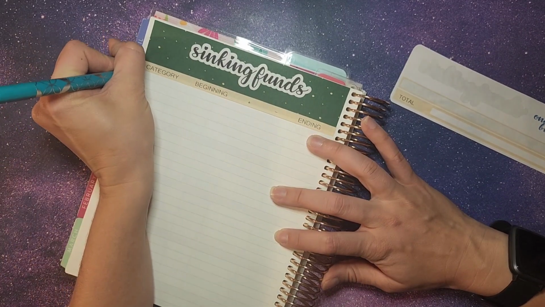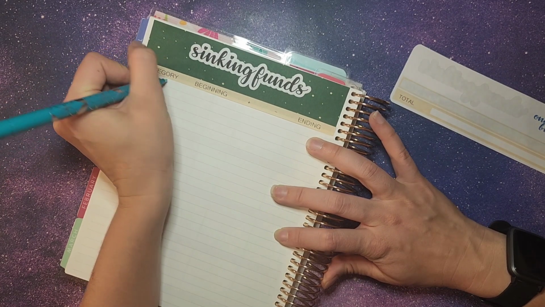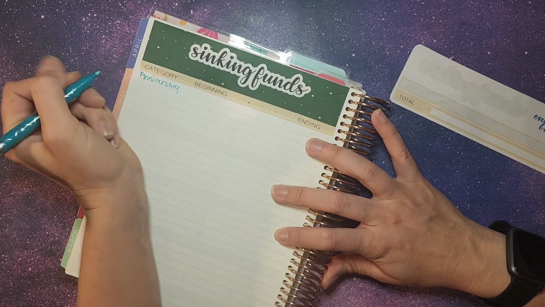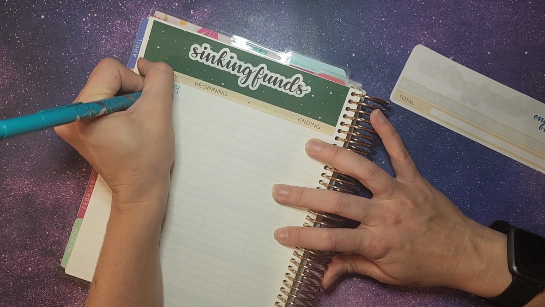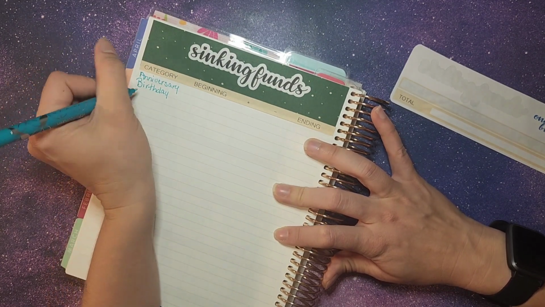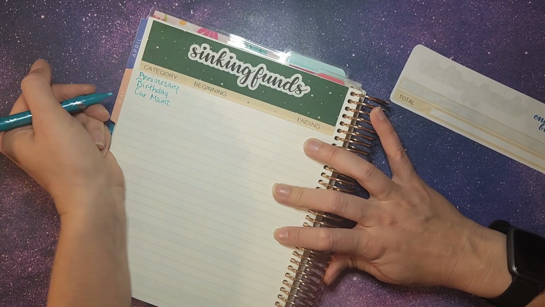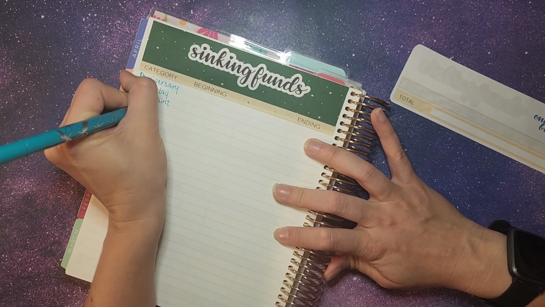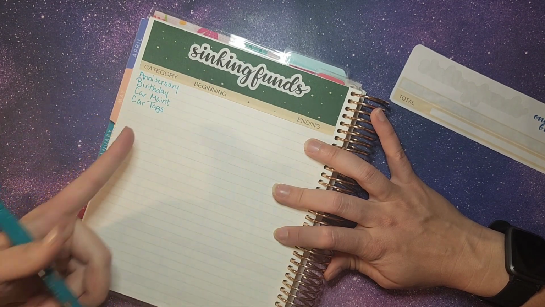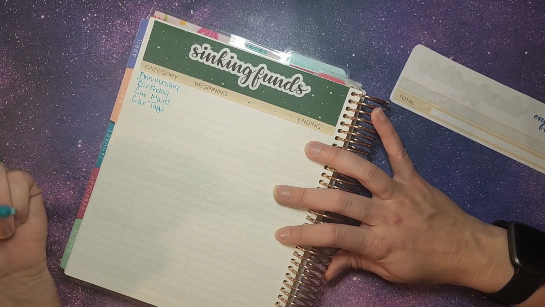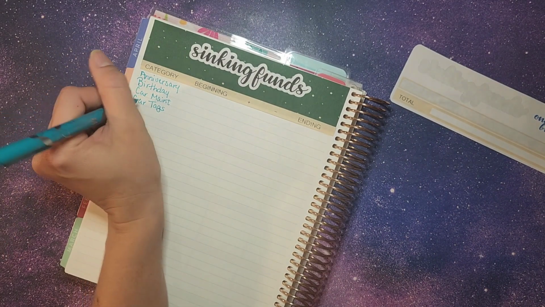First up, anniversaries for me and James. We have ours in October, actually on Halloween is our anniversary. We have birthdays, and this is for everybody in the house. So, car maintenance, which has been used quite a bit in the past few months. Car tags. We have July and August is when our car tags are due for the Highlander and Camaro, so they're back-to-back months, so we're about to figure out how much they are. And then Christmas.